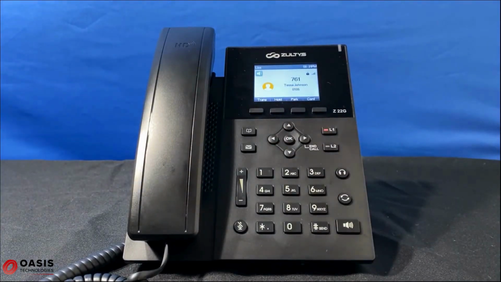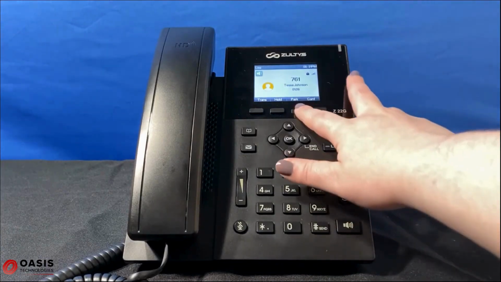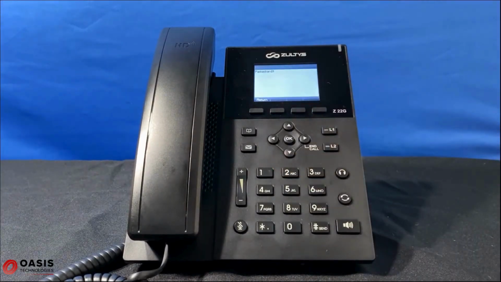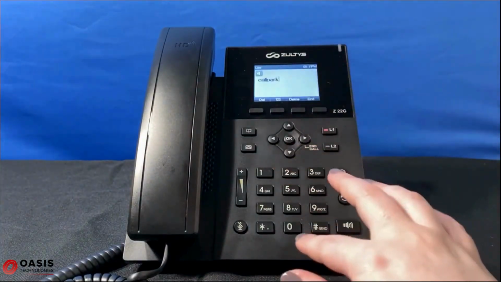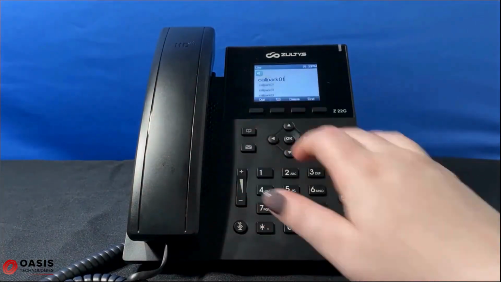I can park a call so that a coworker can pick it up from another device. I press the park key and I will get a message on what slot it's parked in. To pick up a call, press the pickup soft key and type the number of the park slot, then dial.